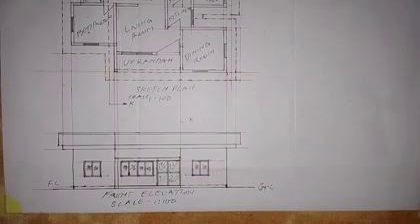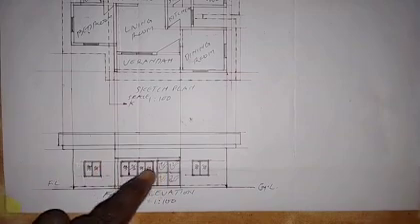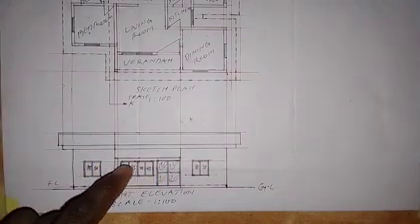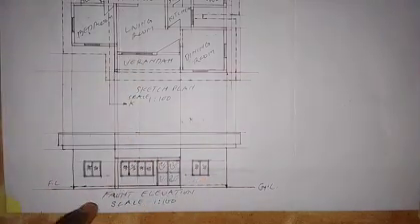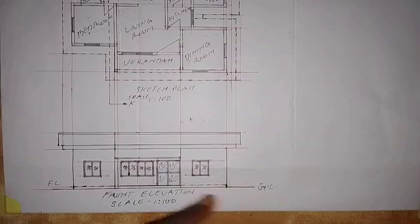Alright, so here we have the front elevation in place, and the windows are there. So this window, this window here and this window, we have them here, and I've written front elevation scale 1:100 here, and also I indicated the ground level and also the floor level. So it's as simple as I've done it here.